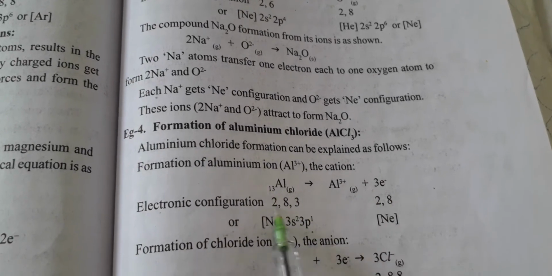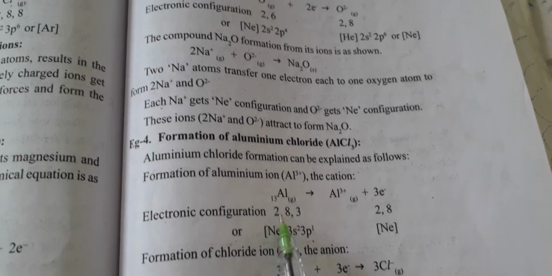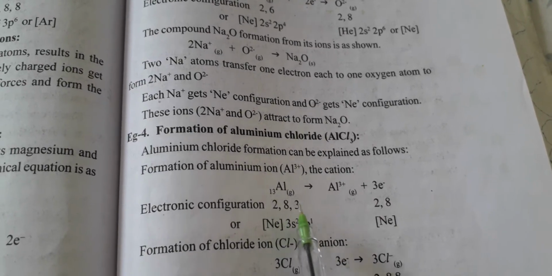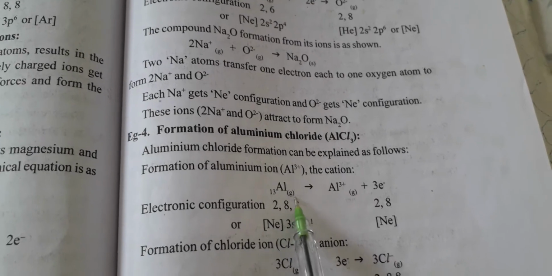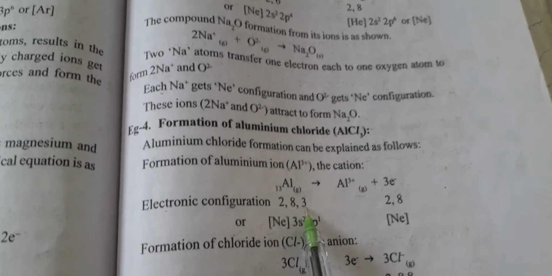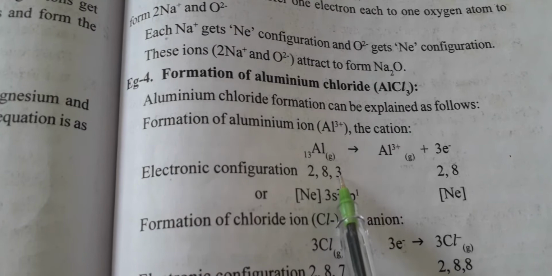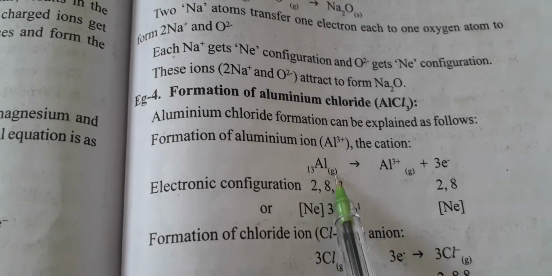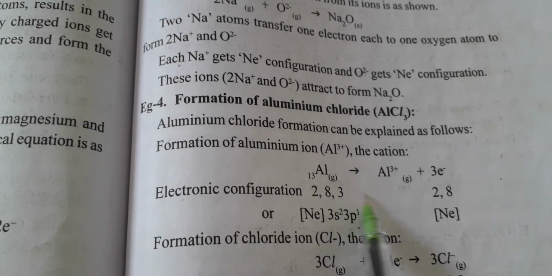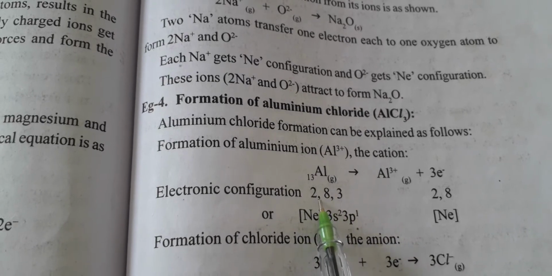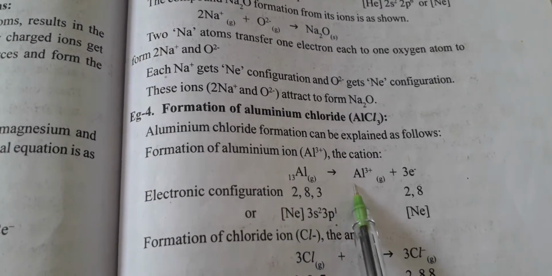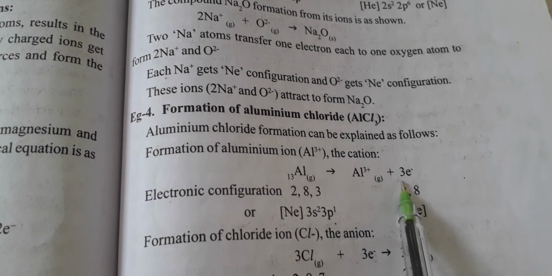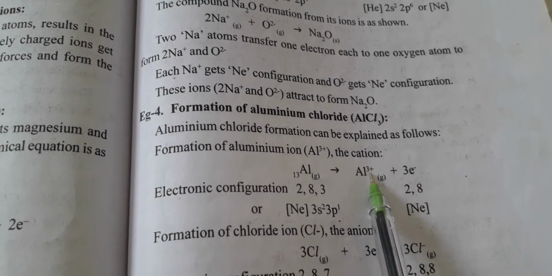You can see here the electronic configuration. In the first shell 2, second shell 8, third shell 3. So either it has to take 5 electrons in order to get an octet, that means 8 electrons in the outermost shell, or it can give these 3 extra electrons out, and thus it can retain 8 electrons in the second shell. So here aluminum is thus giving out 3 electrons, and then Al3 plus is the cation.